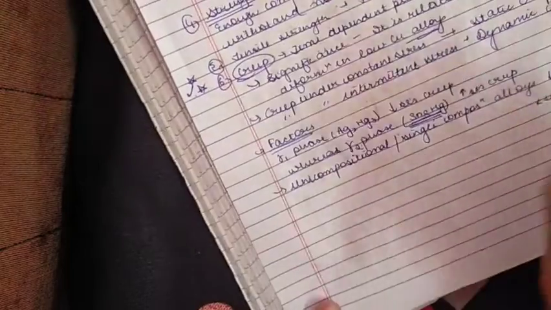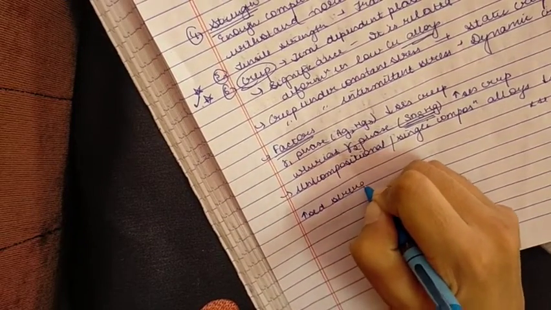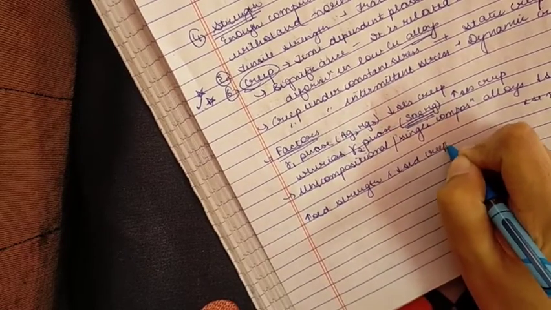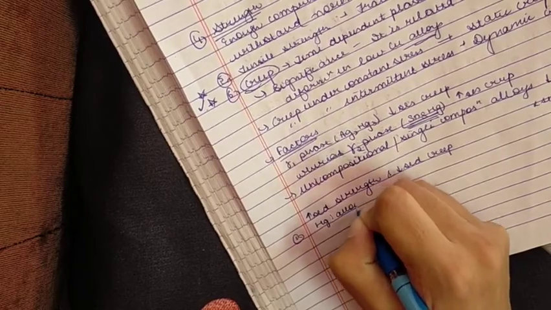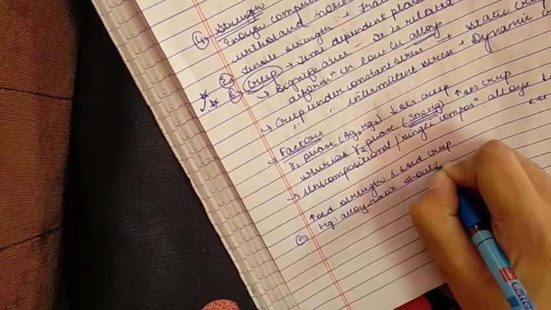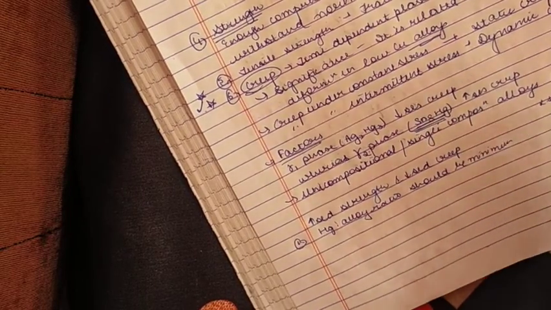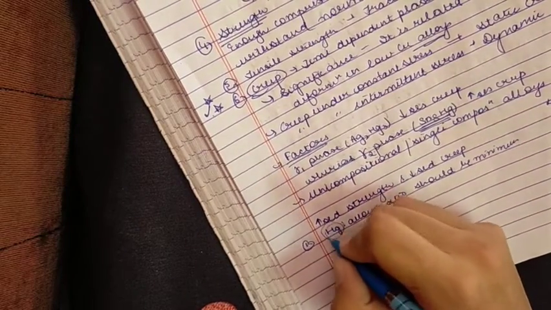Now, what do we have to do if we need increased strength and decreased creep? First of all, the Hg to alloy ratio should be minimum. As I mentioned earlier, if the properties of the alloy are good, we require less amount of Hg.